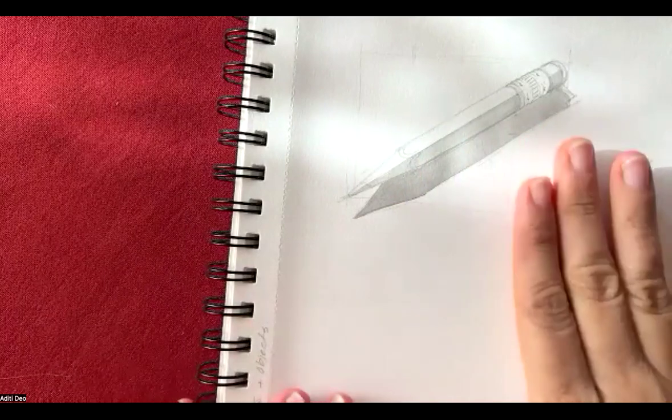Now we are going to wait for this to dry. And in the meantime, we are going to draw other stuff.